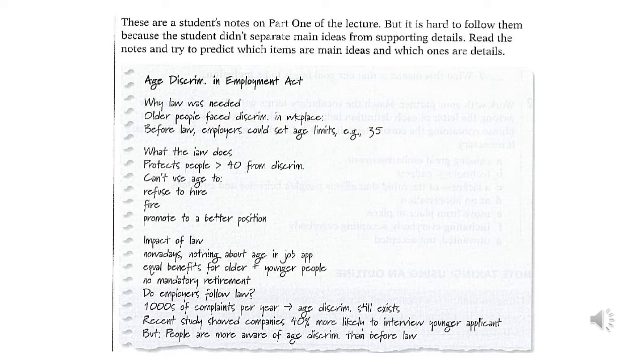You might ask, do employers actually follow this law? Well, there are still many thousands of legal complaints about age discrimination each year, so we have to be realistic about this. There is still some discrimination against older workers. For example, a recent study showed that companies are more than 40% more likely to interview a younger job applicant than an older job applicant. However, people are definitely more aware of age discrimination than they were before.